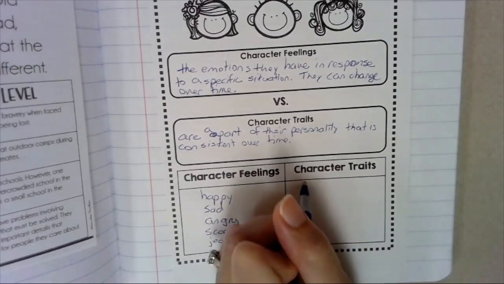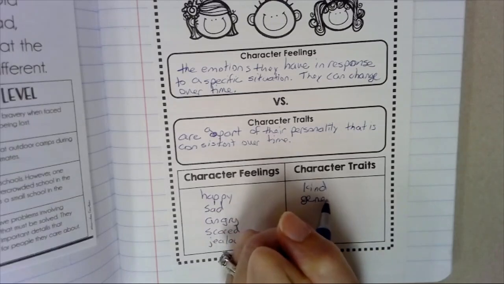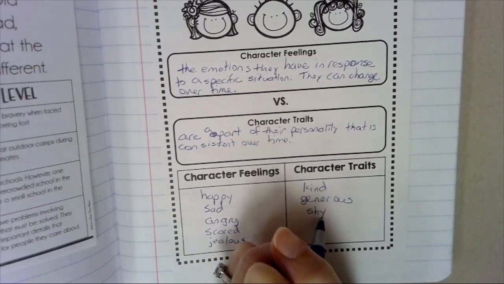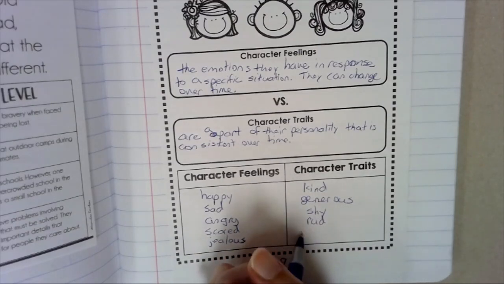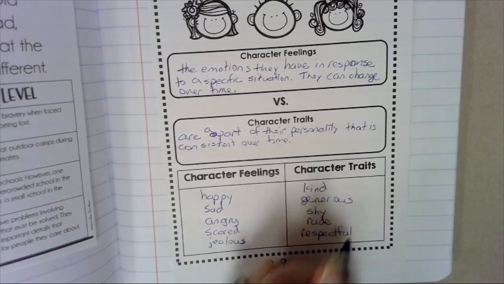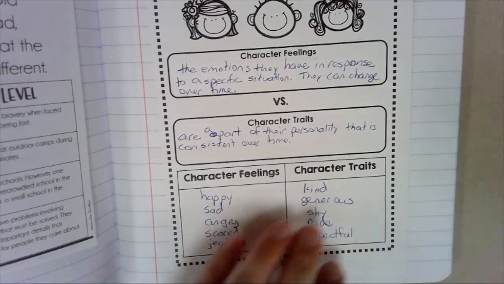Character traits would be kind, generous. Somebody who's very giving is generous. Shy, rude, respectful. Oops, forgot the E. Respectful. So you can see the difference, hopefully, between feelings and traits. Now we're going to look at page 10.